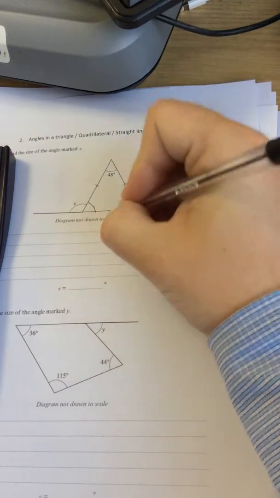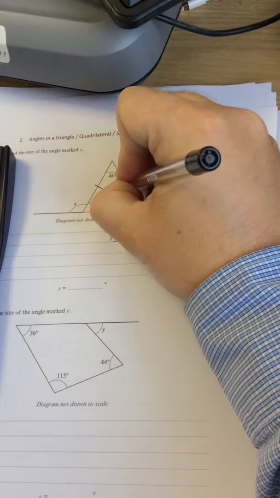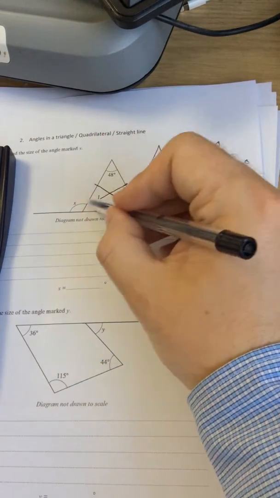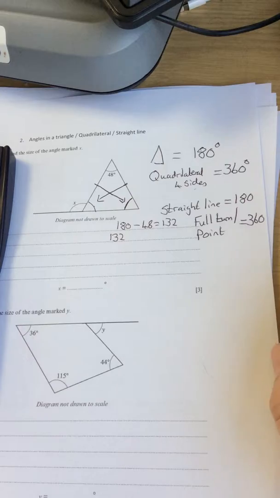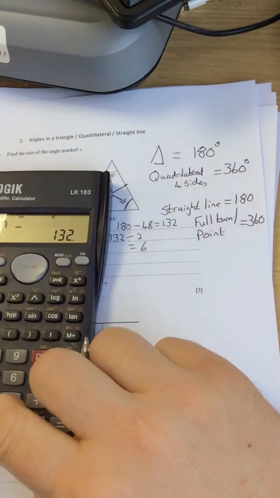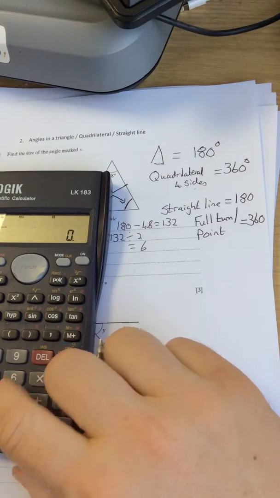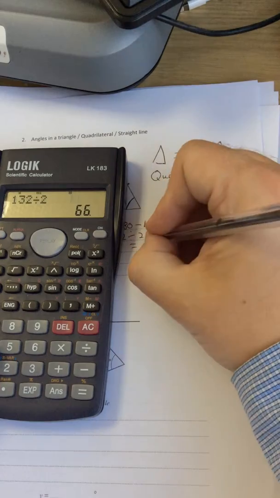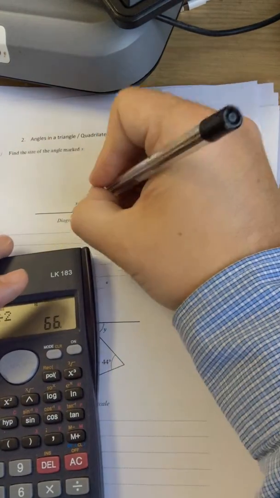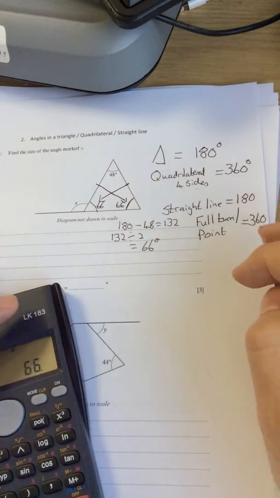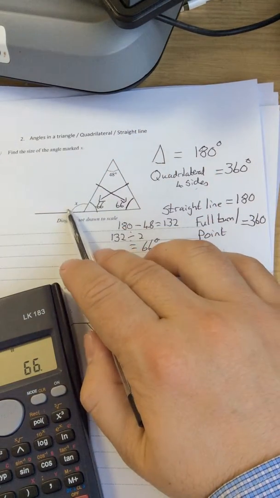Because they're both exactly the same, because it's an isosceles triangle, and the angles that the sides are pointing at are the same, you halve it. So 132 divided by 2 is 66 degrees. That indicates that that's 66, that's 66, but I haven't found x.